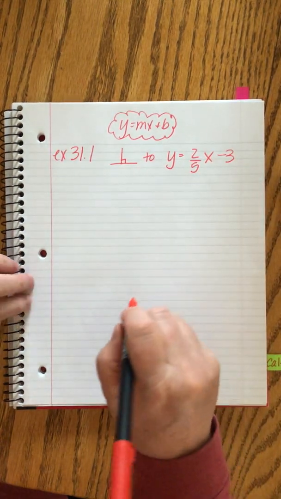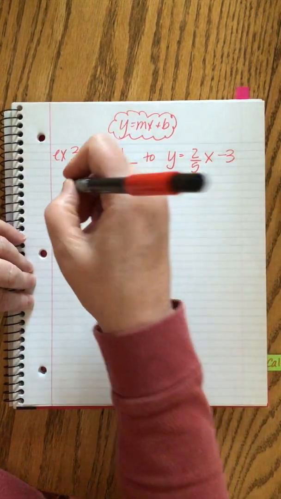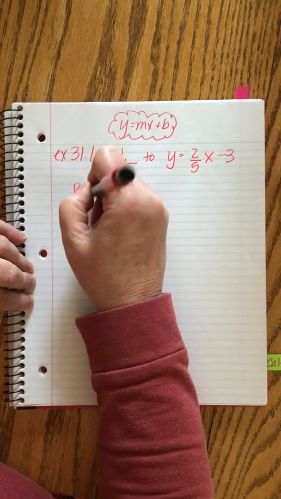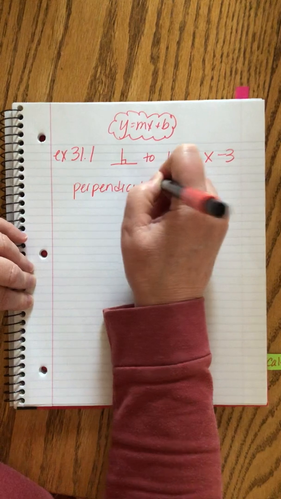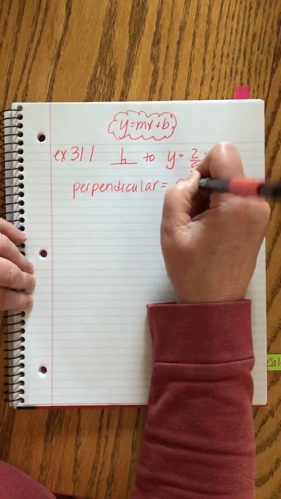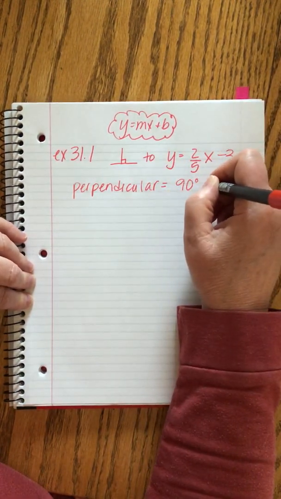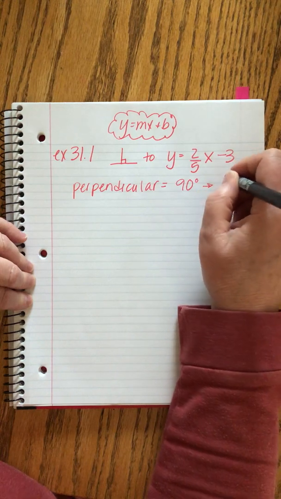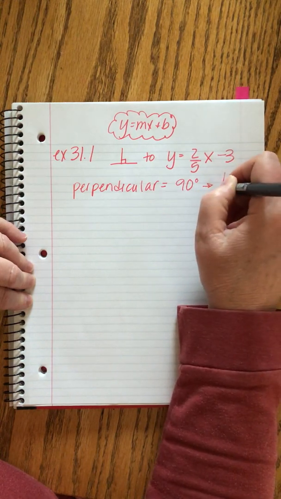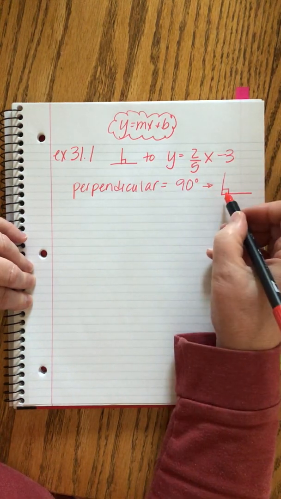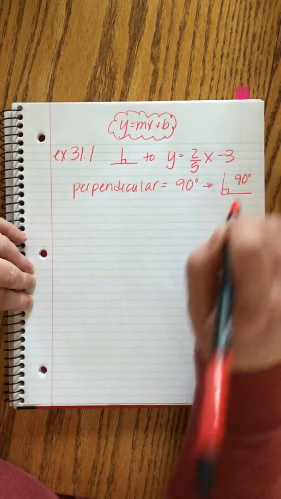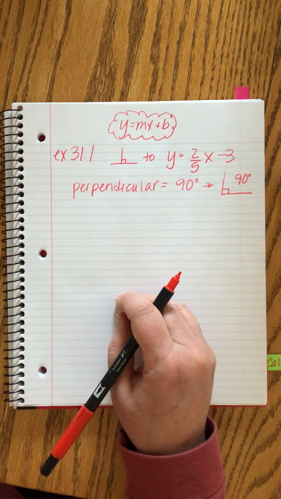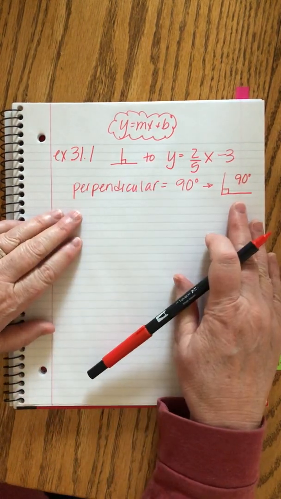Okay, remember that perpendicular is a fancy word that means they meet at 90 degrees. And a way that we can draw that is to draw the angle and put the right angle marker in there. And remember that right angles are always equal to 90 degrees. So all those things are the same.